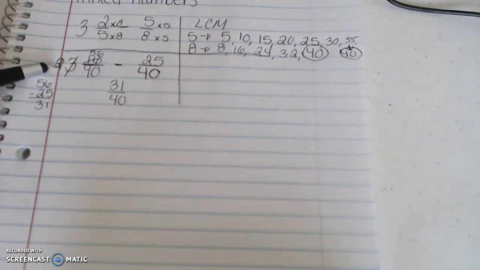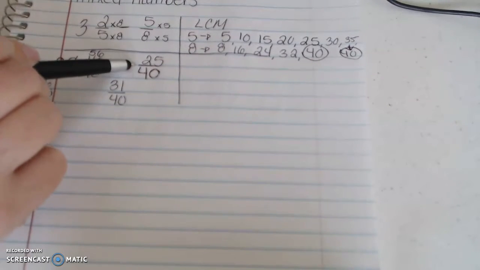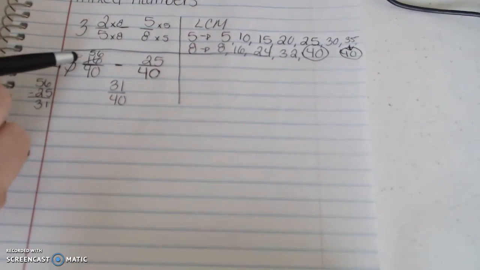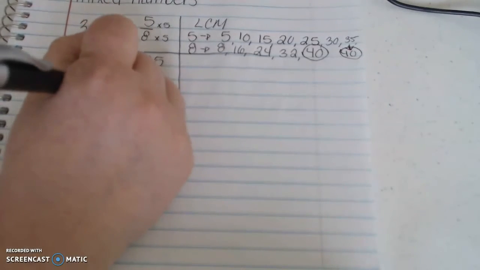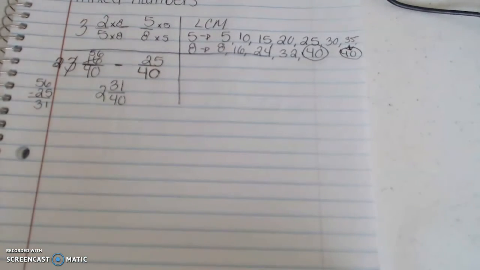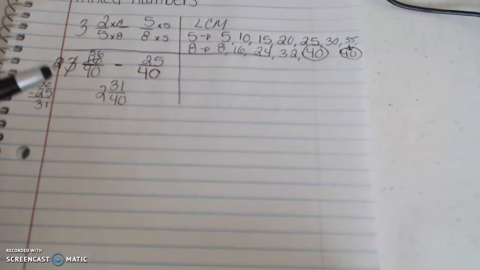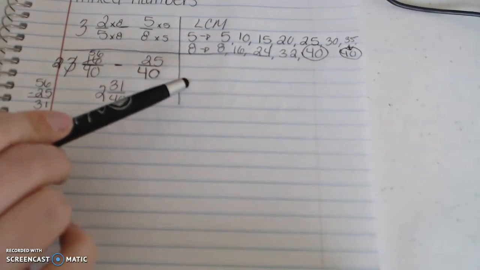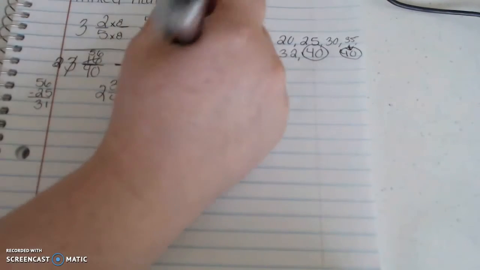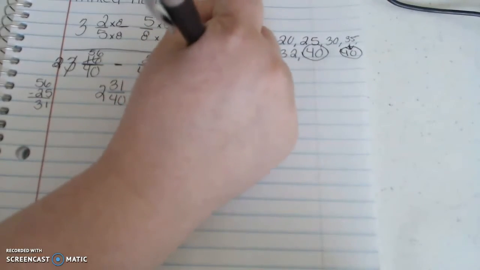Now I have 2 to subtract. There is not a whole number here, so this will be a 0. 2 minus 0 would be 2. So right now, my answer is 2 and 31/40. But I'm not done. I still need to do this part here.